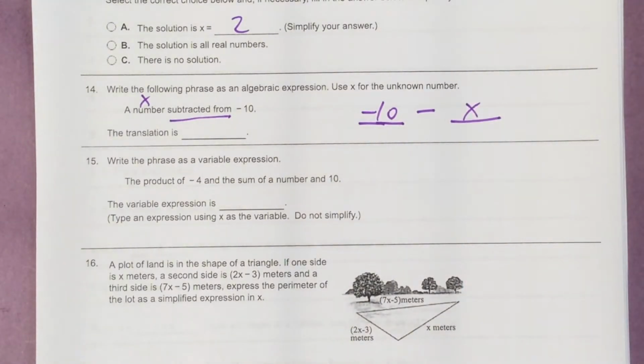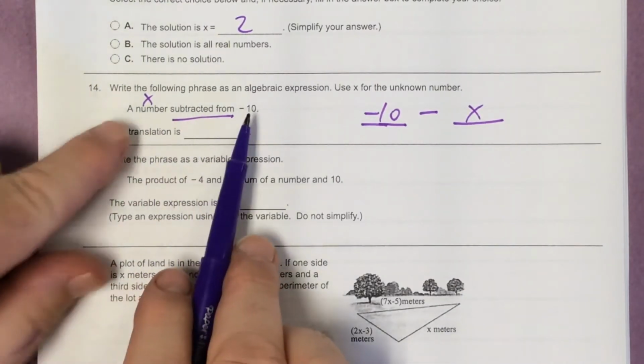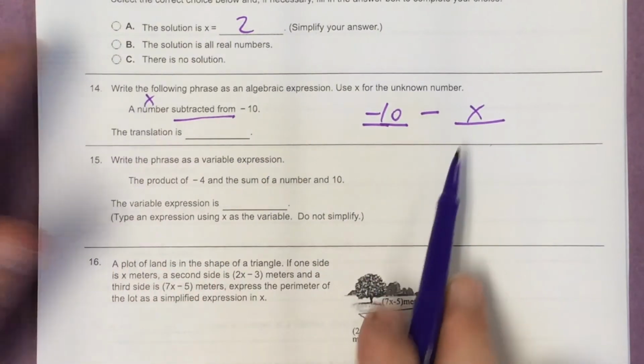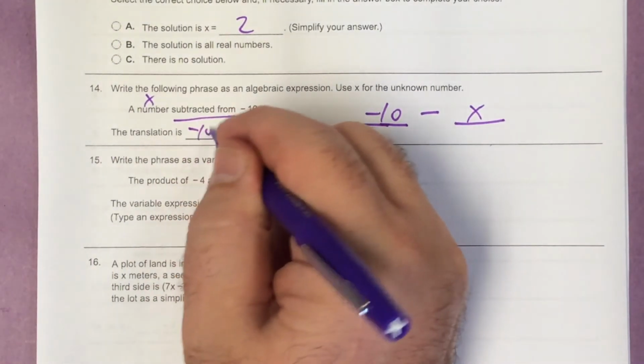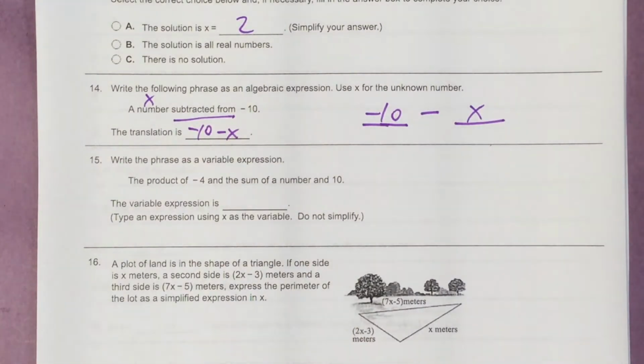So if you want to watch my video from section 2.1, it goes over that technique in a little more detail. But when you have the phrase subtracted from, you end up taking whatever is here and then switching the order as we did in this. So this is going to be negative 10 minus x.